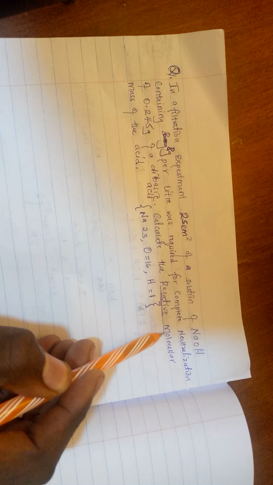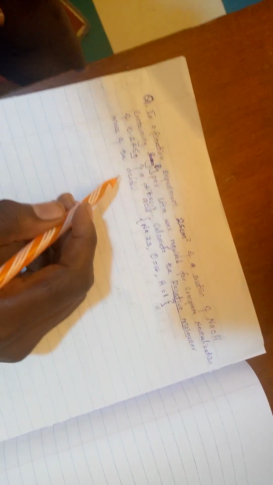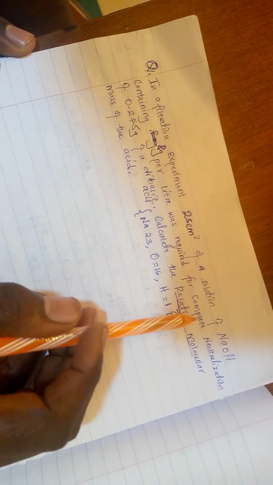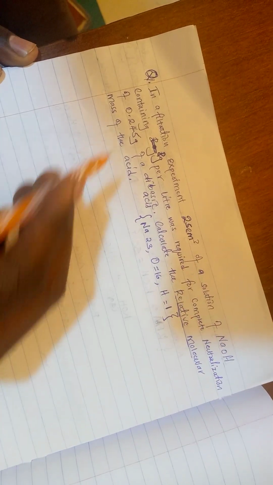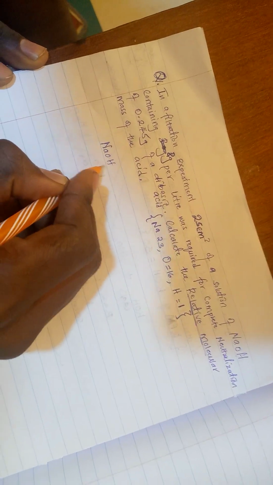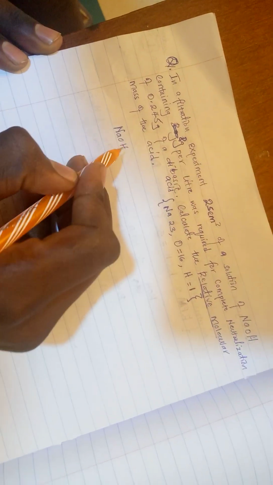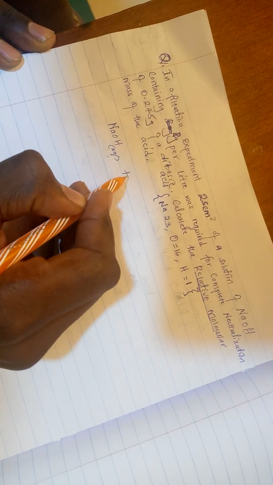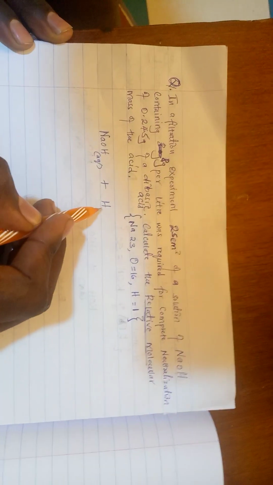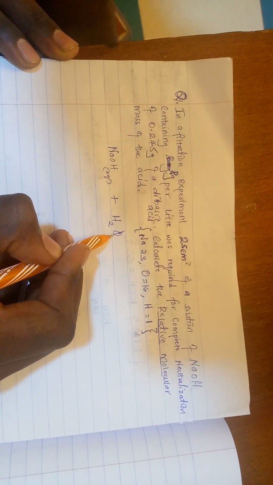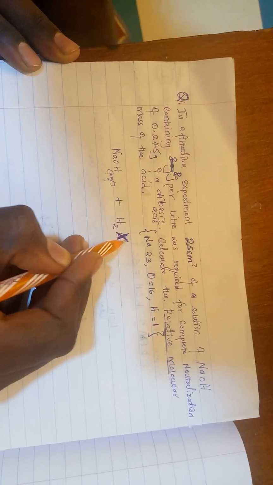The question is solving the relative molecular mass of an acid. But in our question we were told that there are two reagents, that is sodium hydroxide, which was in solution form, therefore in aqueous state, plus dibasic acid.